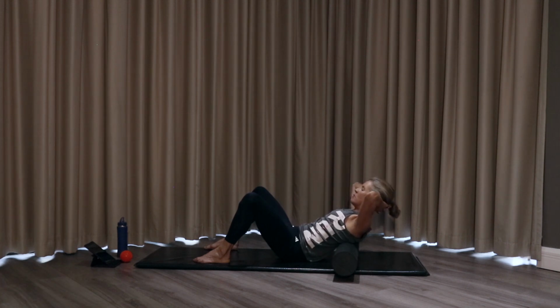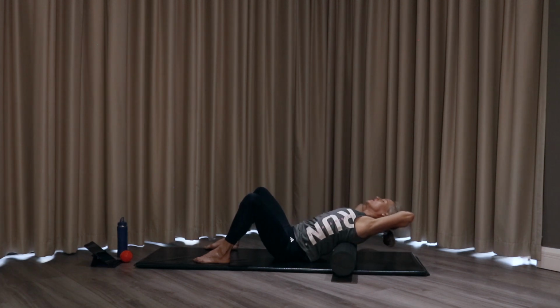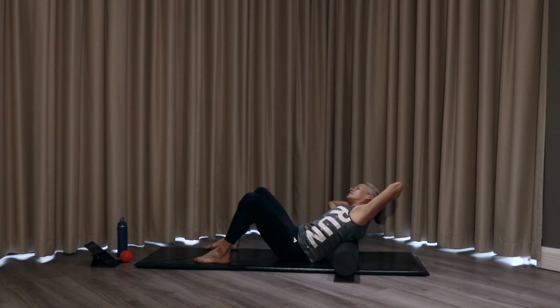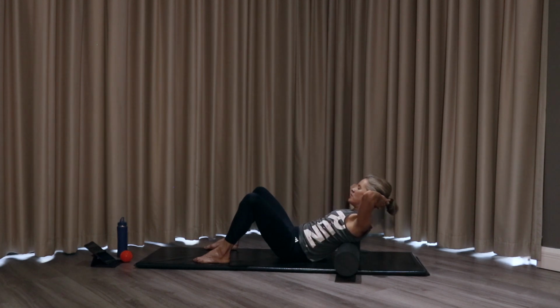Let's keep going. We're breathing into arch. Open up. Exhale, change sides. Hold it here. Breathe in again. And exhale. Now you don't have much space to breathe in there, but I want you to try and push the breath into that open side.